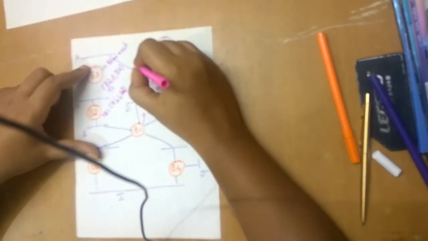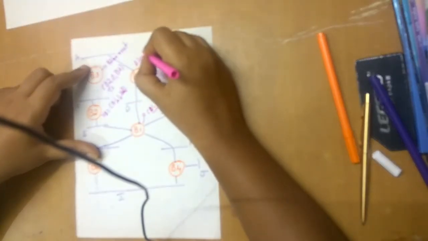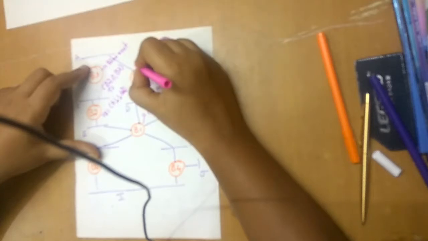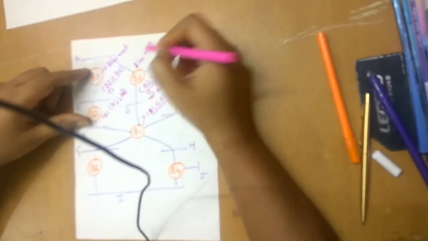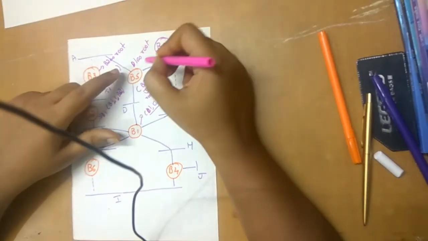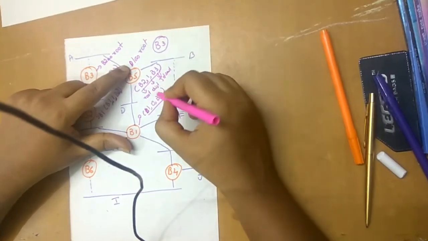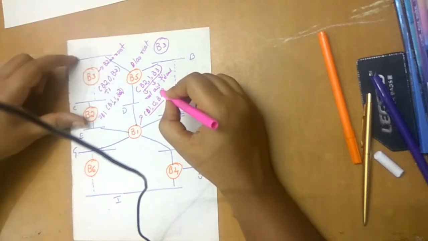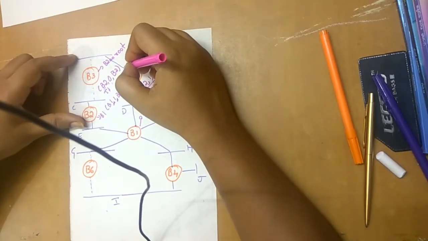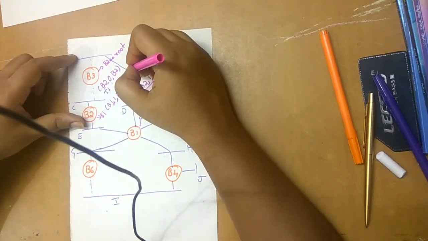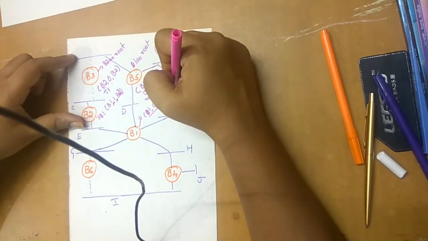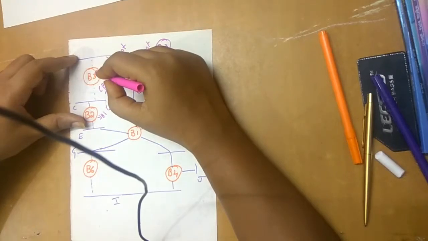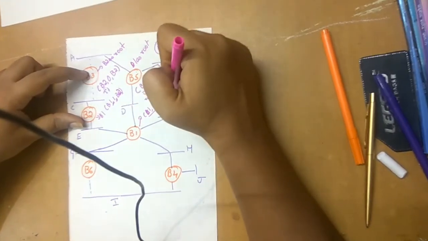So B5 accepts B1 as root. Once B1 is accepted, this will again be forwarded to the bridges it is connected to: B7, and also B3.